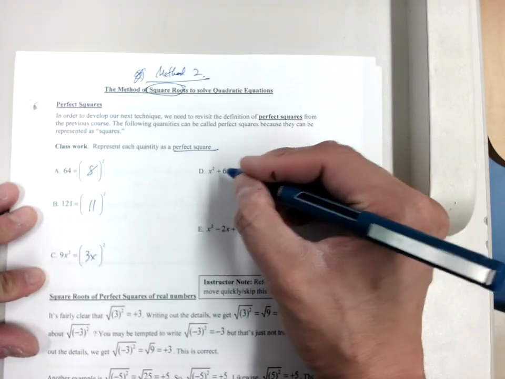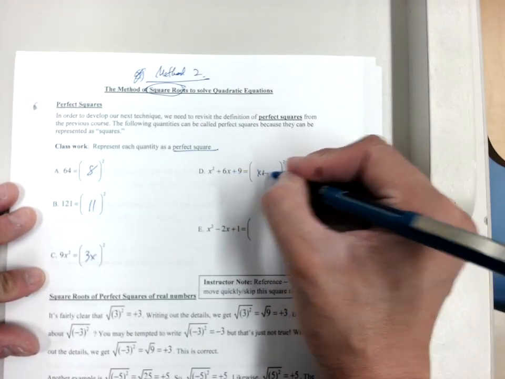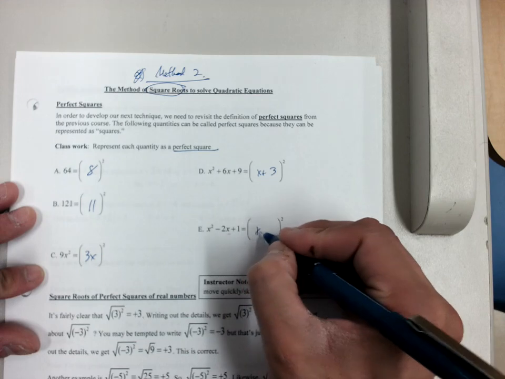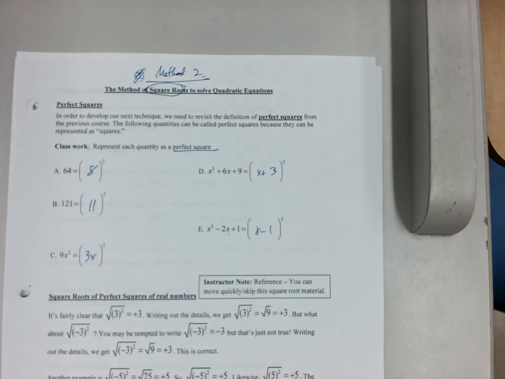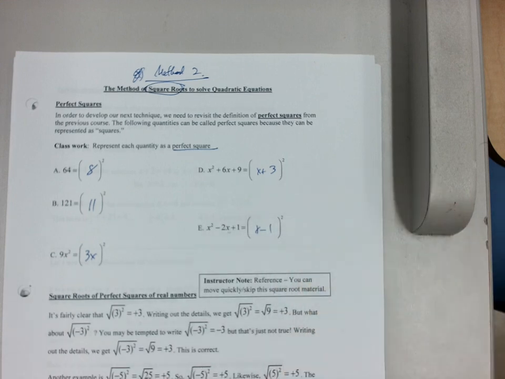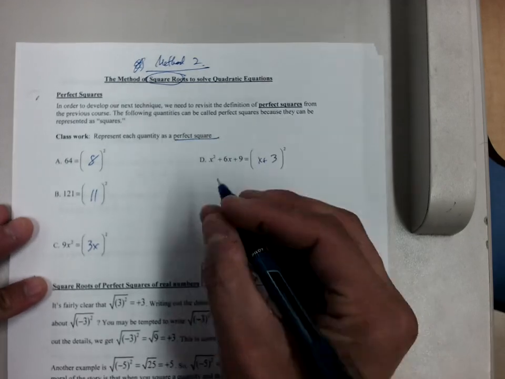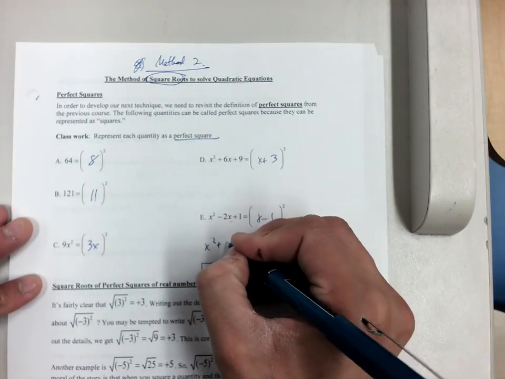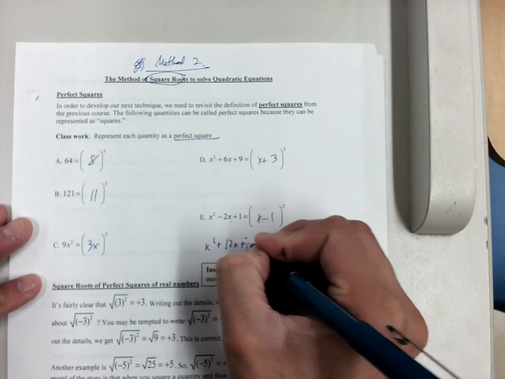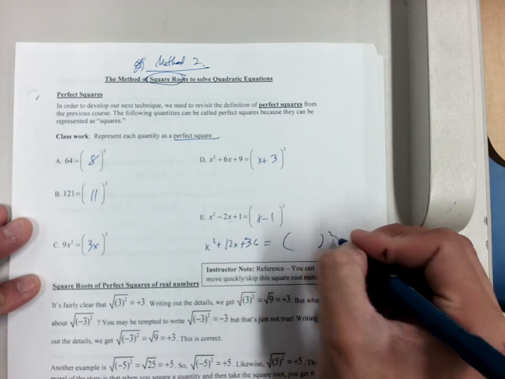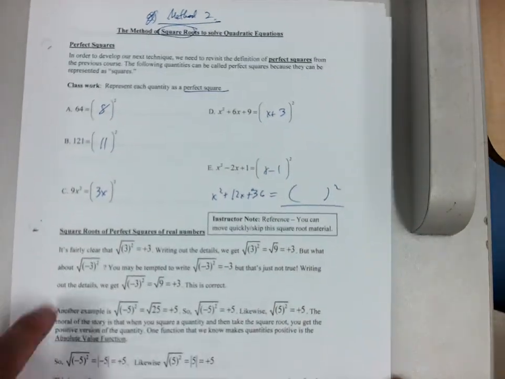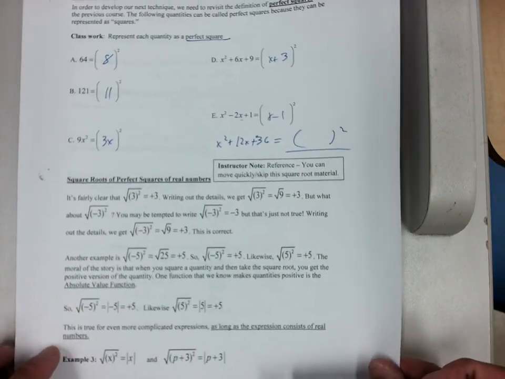This one, x squared plus 6x plus 9, is the quantity x plus 3 squared, and this is the quantity x minus 1 squared. Your goal is to recognize these perfect squares in this form. It's where we want to go with this one. You should be able to do this one fairly quickly: x squared plus 12x plus 36. Can you write that as a square? Down here, we already went over this last unit, so ignore that.